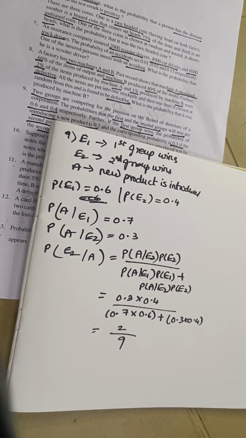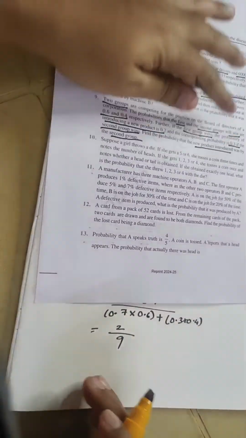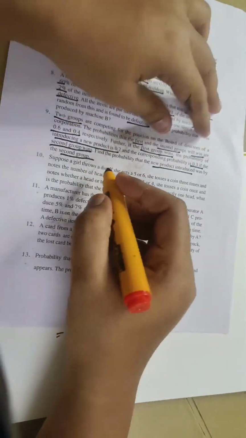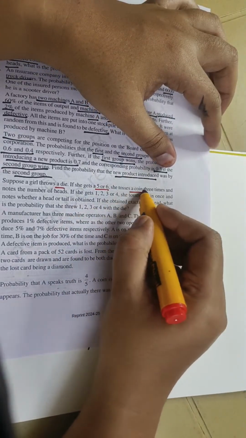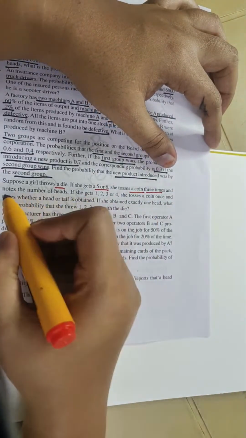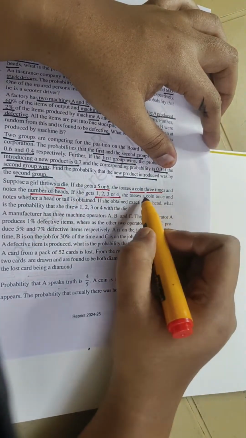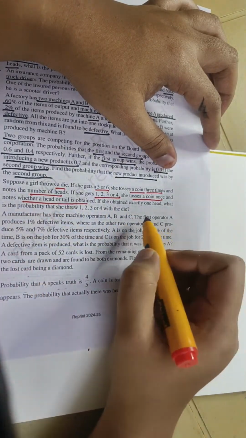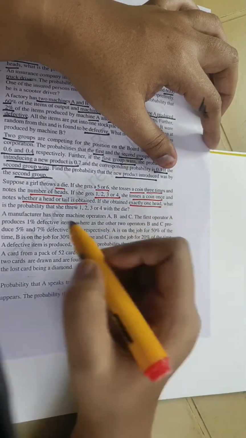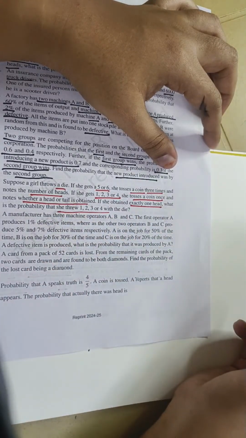Moving on to the next question, the 10th one. Suppose a girl throws a die. If she gets 5 or 6, she tosses a coin 3 times and notes the number of heads. If she gets 1, 2, 3 or 4, she tosses a coin once and notes whether head or tail is obtained. If she obtains exactly 1 head, what is the probability that she threw 1, 2, 3, 4?